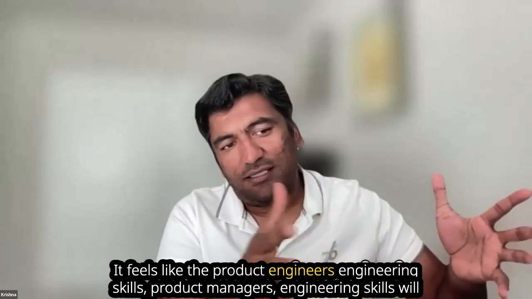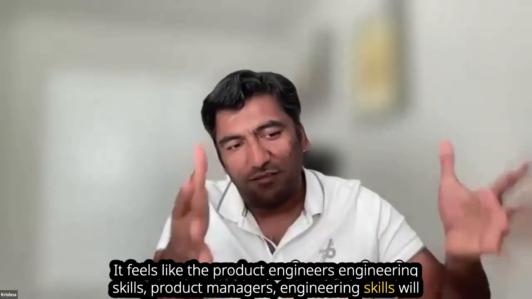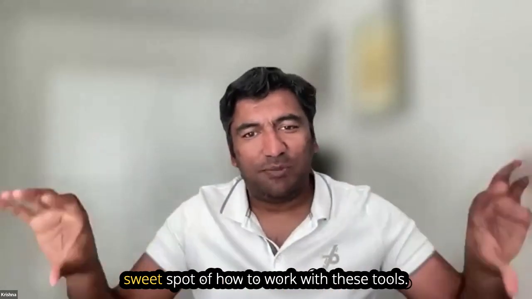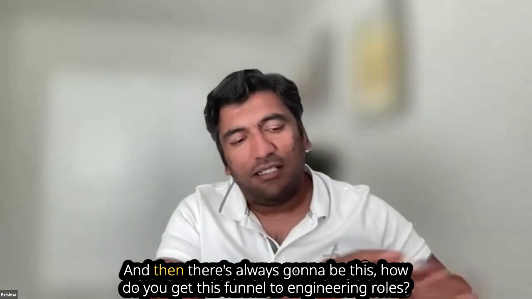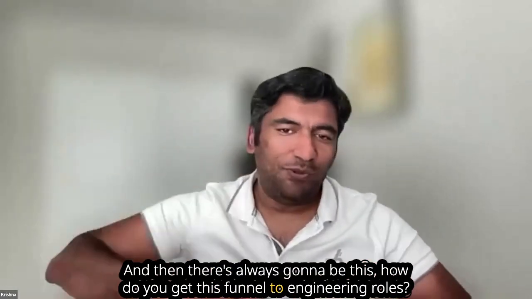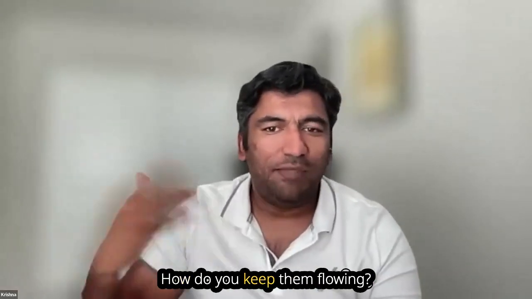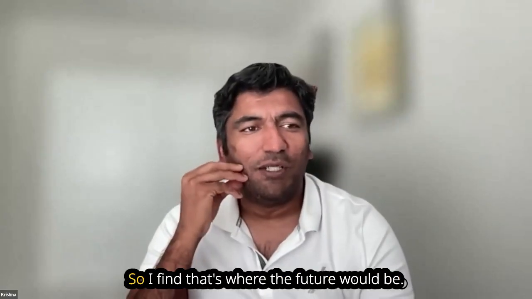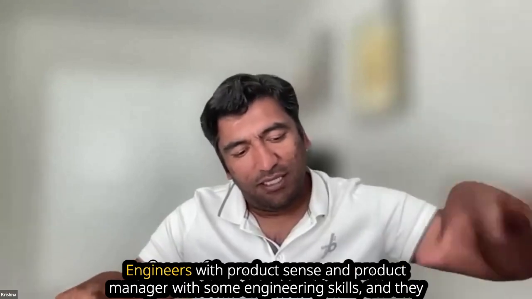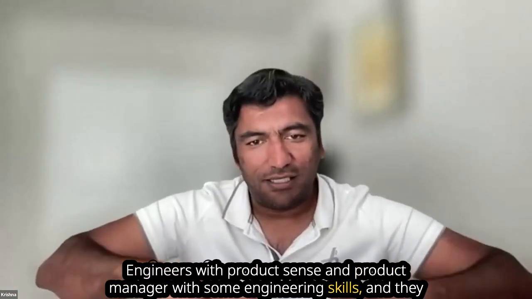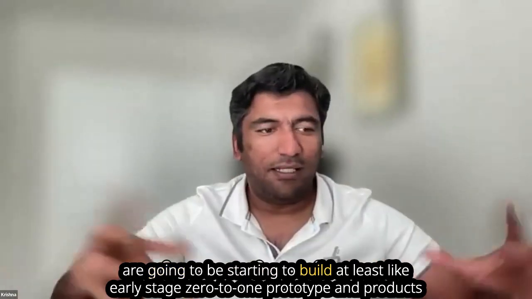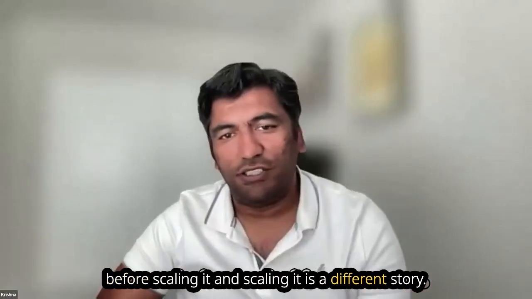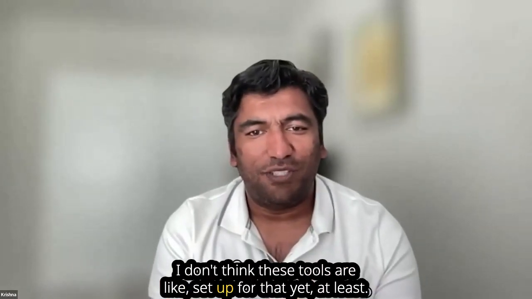It feels like the product manager's engineering skill will grow, and I feel like the software engineer's product sense will grow. And that's the sweet spot of how to work with these tools. And then there's always going to be this question: how do you get this funnel to engineering roles? How do you keep them flowing? That's the piece I find interesting, how that's going to transform. So I find that's where the future would be: engineers with product sense and product managers with some engineering skills, and they are going to be starting to build at least early stage 0 to 1 prototypes and products before scaling. And scaling is a different story. I don't think these tools are set up for that yet, at least.